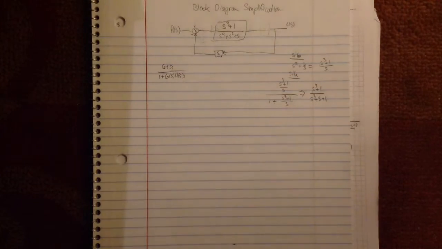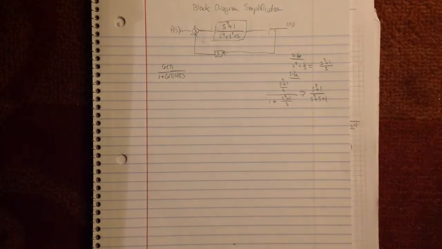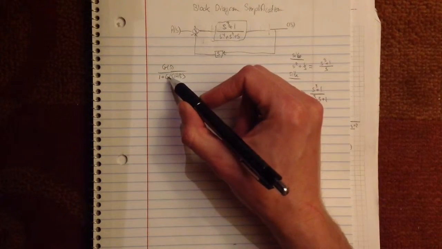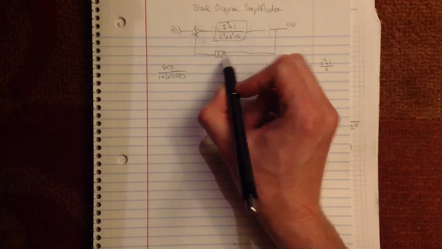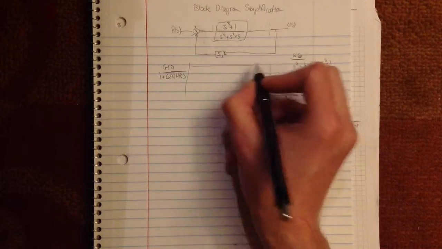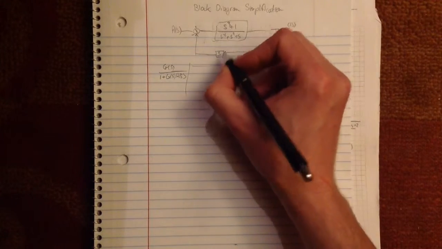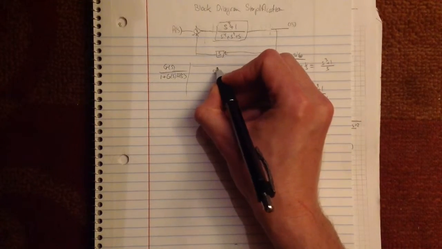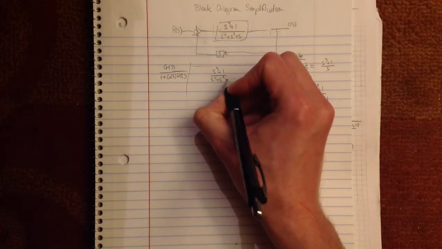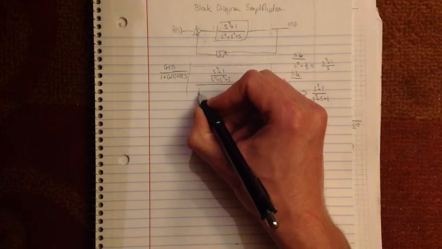There's one feedback left. Not a unity feedback, unfortunately, but good enough. So we apply the same formulas here, except this time H of s, instead of being 1, is now s. So, sorry for all this scratch, but let's do that here. G of s, H of s. So, numerator over.